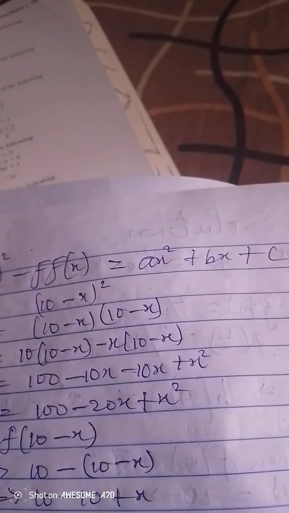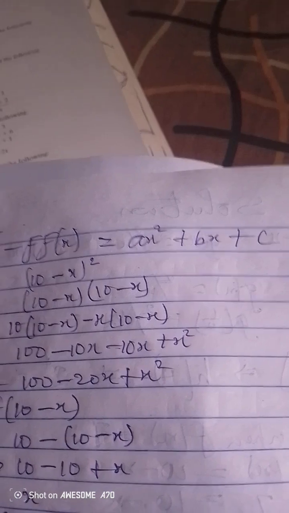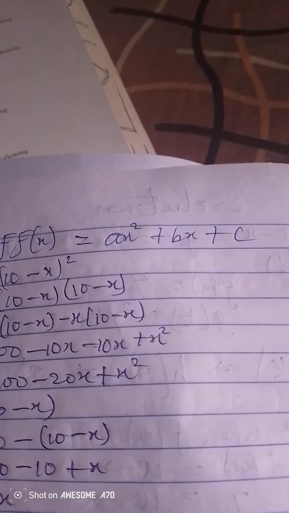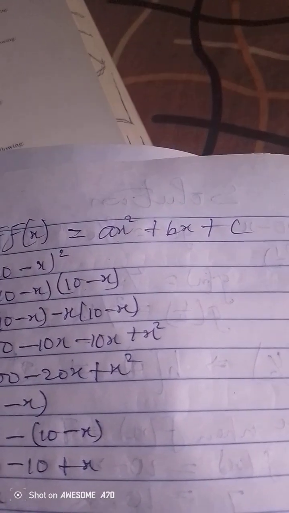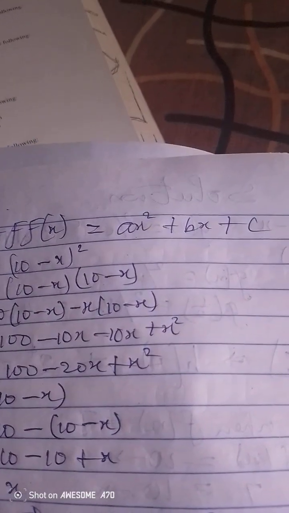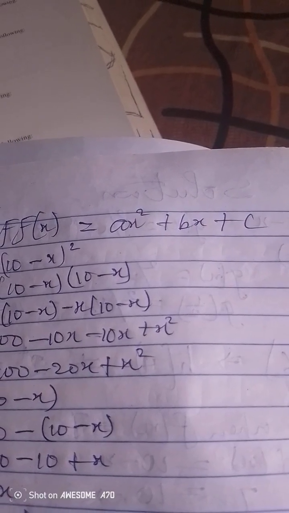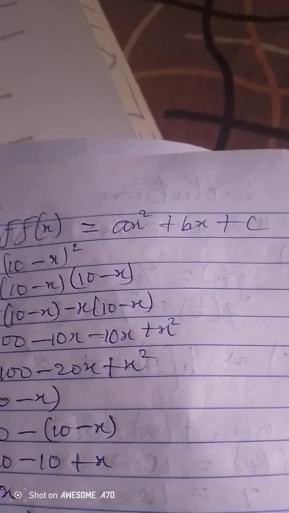Then the F part of the question says f of x all squared minus f of x is equals to ax squared plus bx plus c. So let's find f of x all squared. That means 10 minus x all squared, which means 10 minus x times 10 minus x, which is 100 minus 10x minus 10x plus x squared. That means 100 minus 20x plus x squared. Then f of x is equals to 10 minus x, so f of 10 minus x is 10 minus bracket 10 minus x, which is 10 minus 10 plus x, which is equals to x.